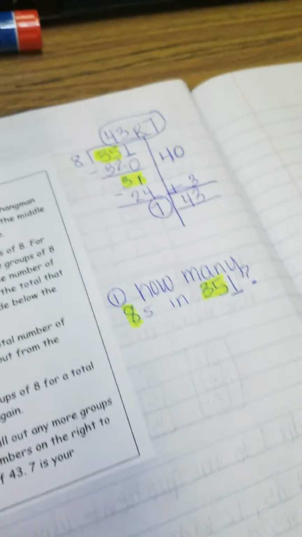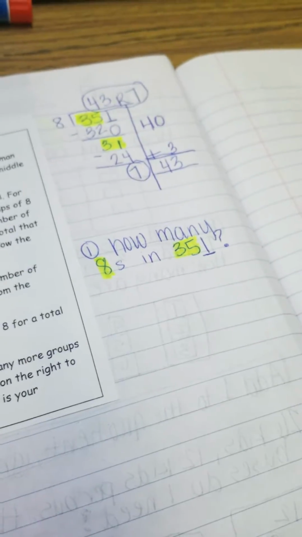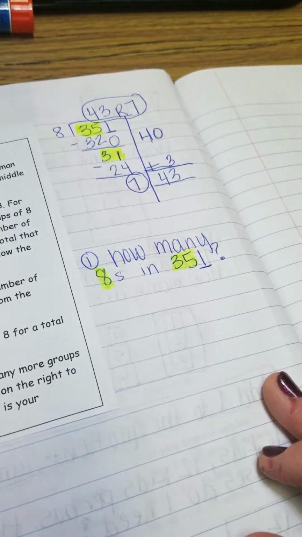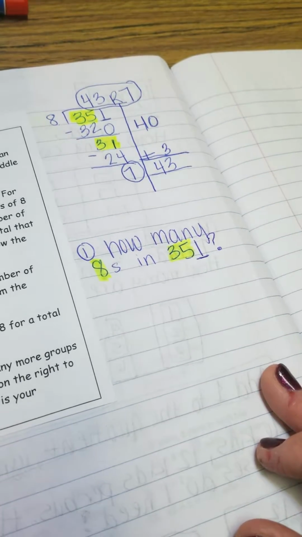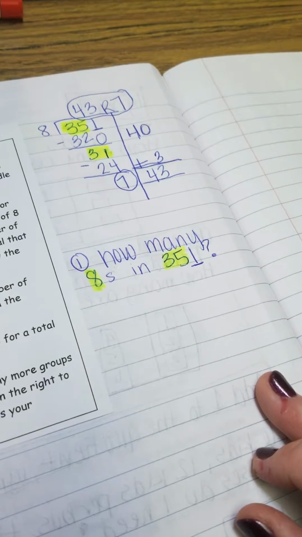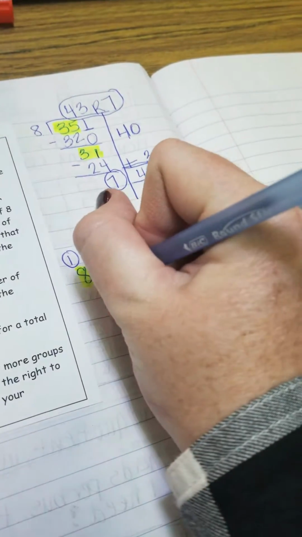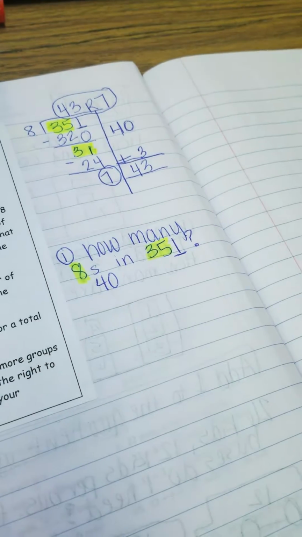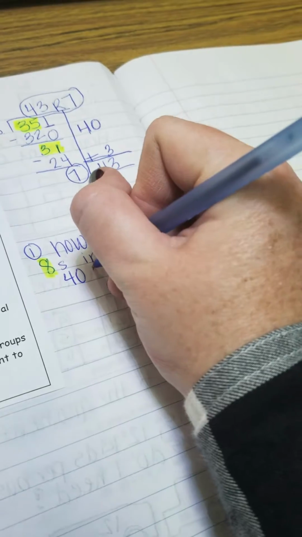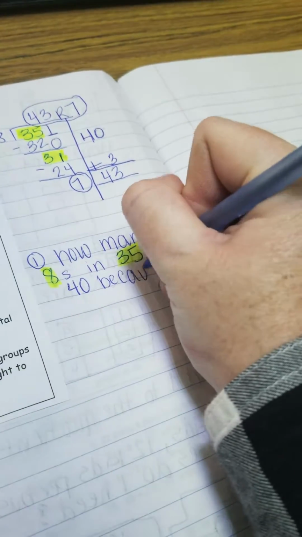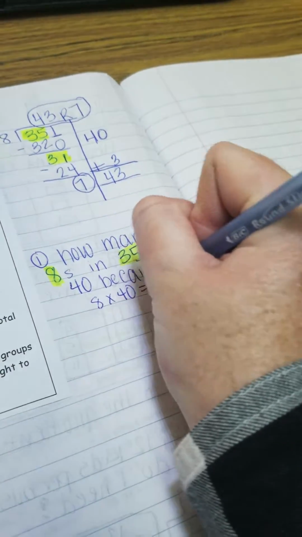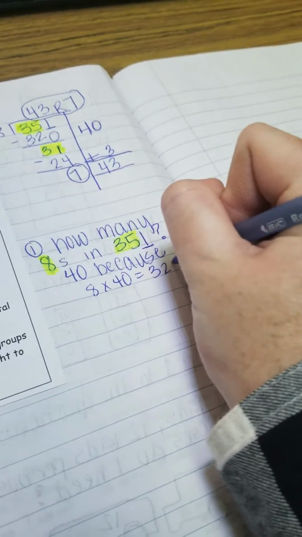But I knew I had that extra digit. And we said we knew there were 40 8s. We knew it was 40 because eight times 40 equals 320.